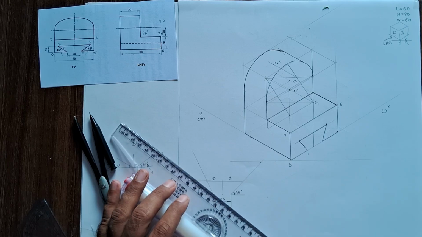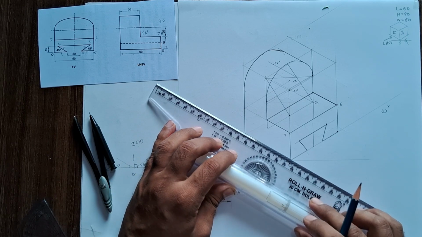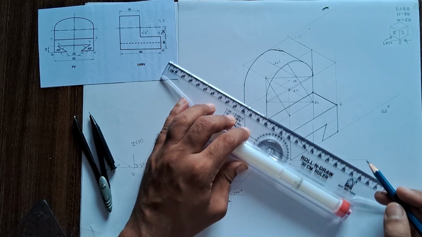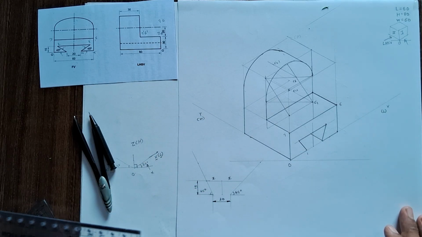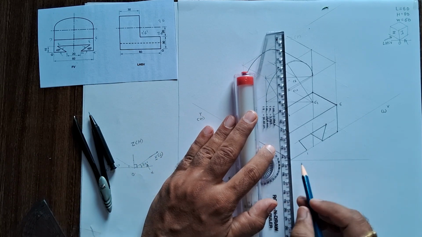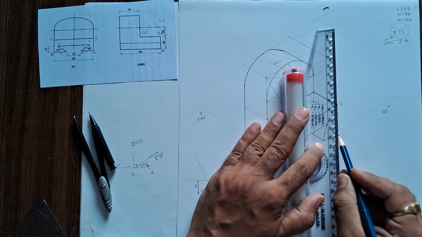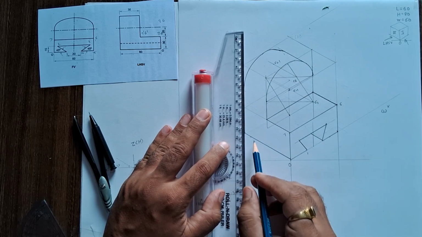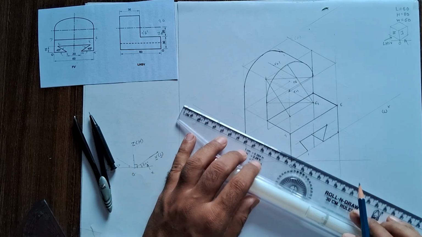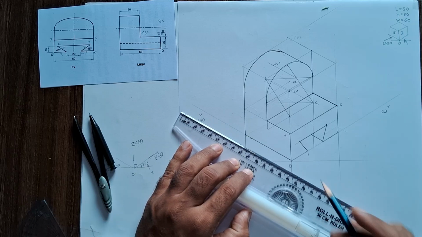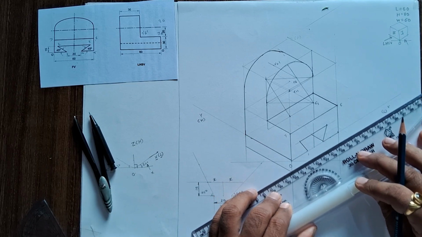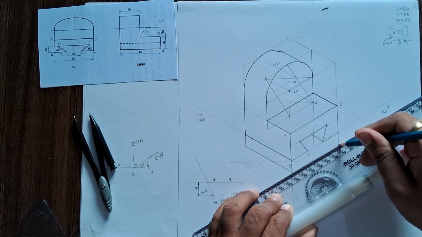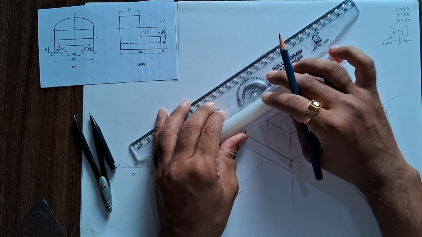Now you can see the solution of this problem. One line is missing here. The Z-shape profile is throughout. Give the overall dimensions. This is a width. This is a length. And this is a height.